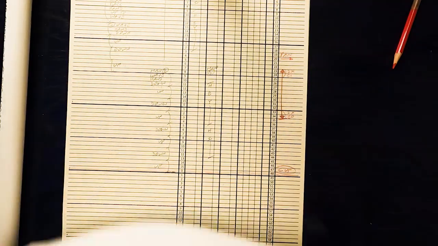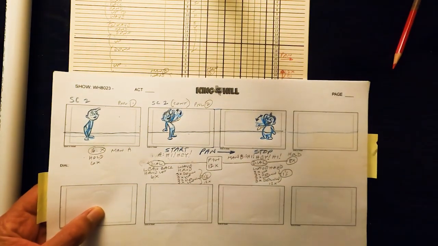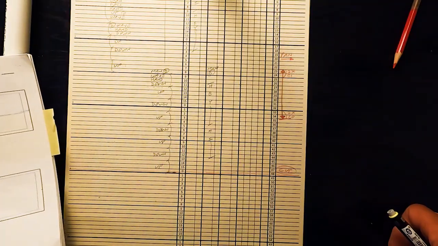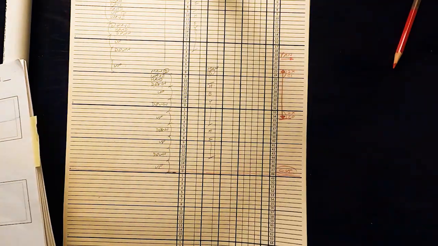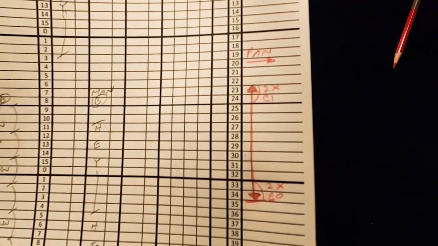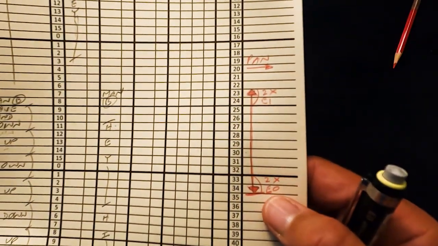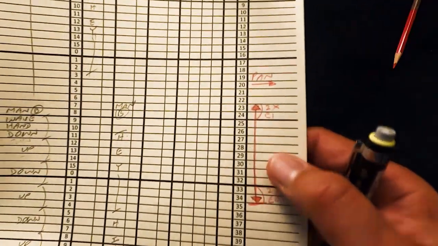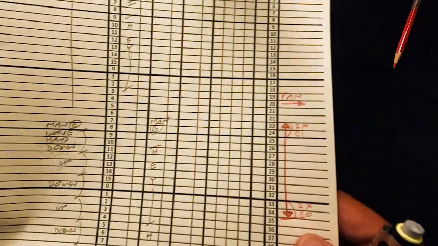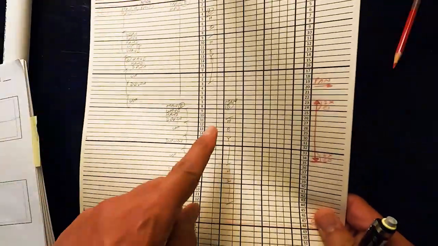And that is how you do a pan using storyboard and exposure sheets. You can see a little clearer here. 2 frame ease in, 2 frame ease out. Pan is 12 frames altogether. Scene cuts down here. Here's his dialogue.